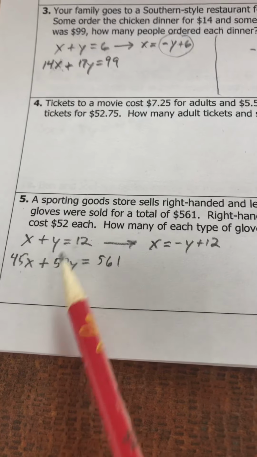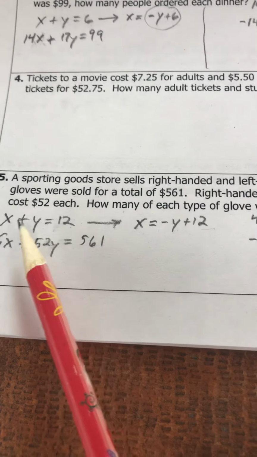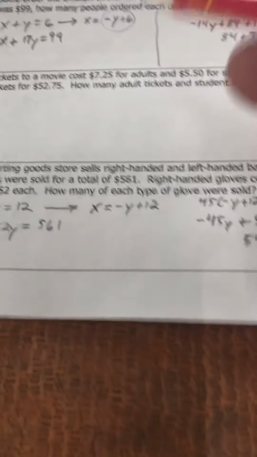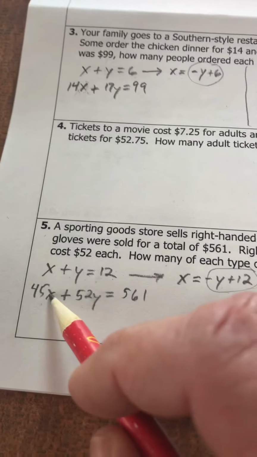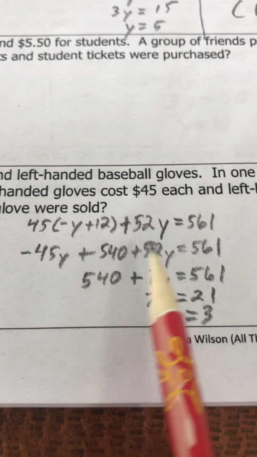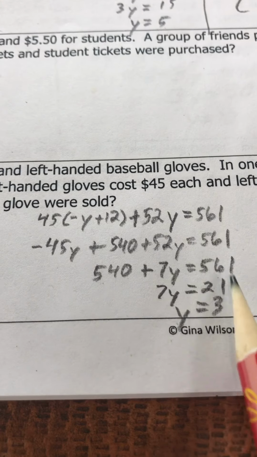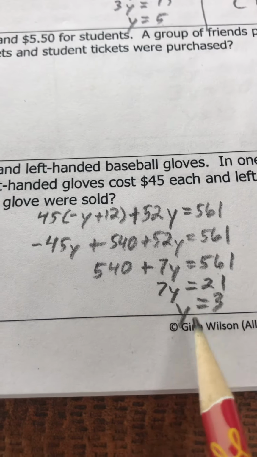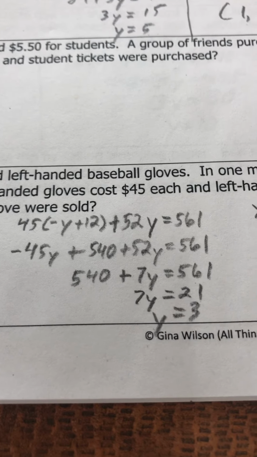So we have two equations here. I'm going to set x equal to negative y plus 12. I'm just going to subtract y from both sides. Now I know what x equals. I'm going to go ahead and plug this in to this x value here and work this problem out. I use the distributive property. I combine like terms. I subtract 540 from both sides, and I divide by 7 to figure out what y equals.